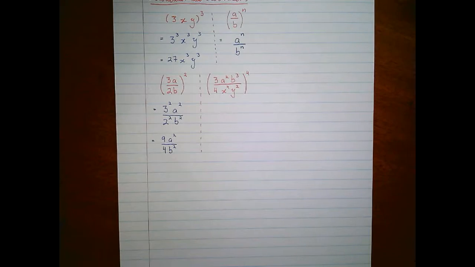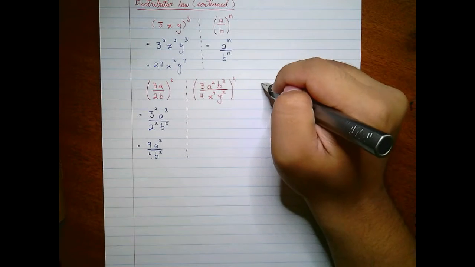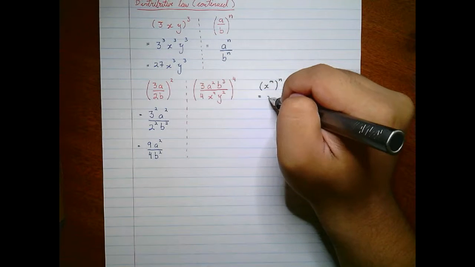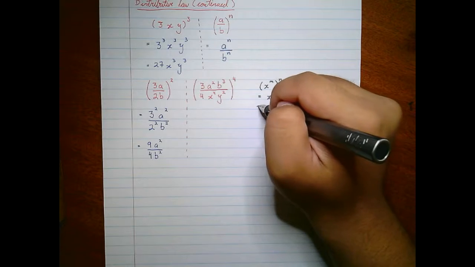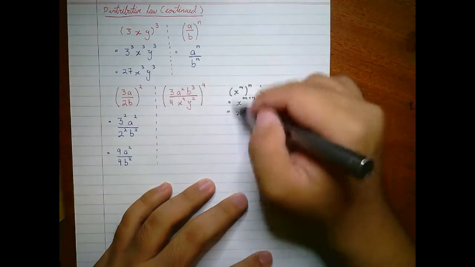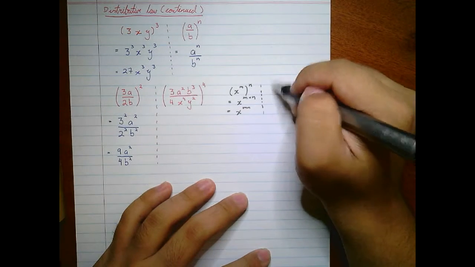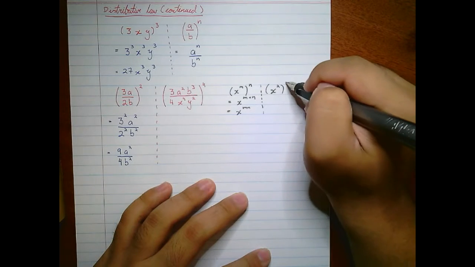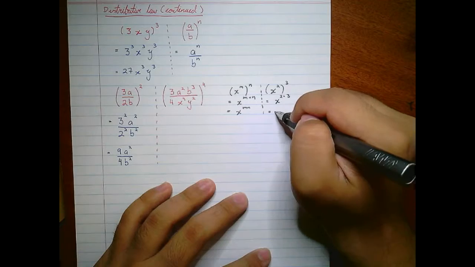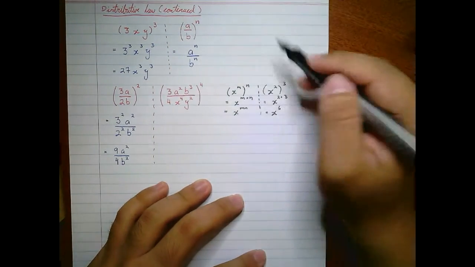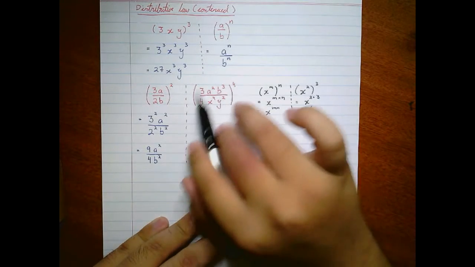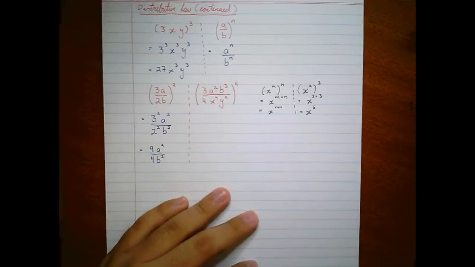Because remember, I'll do it in black here on the side. From the previous video, if we had x to the power of m outside the bracket to the power of n, it becomes x to the power of m times n, which is x to the power of mn. Or with numbers, by the way, this is just reminding you of what the multiplicative law was, just really quickly: x to the power of 2 outside to the power of 3 will be x to the power of 2 times 3, x to the power of 6. So we're going to use this idea, the multiplicative law, alongside the distributive law in this big expression here.